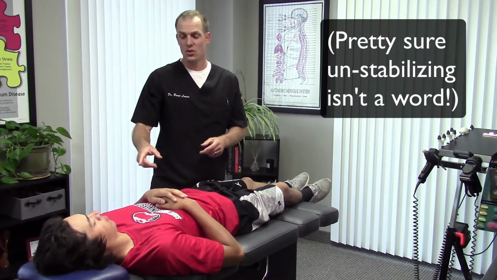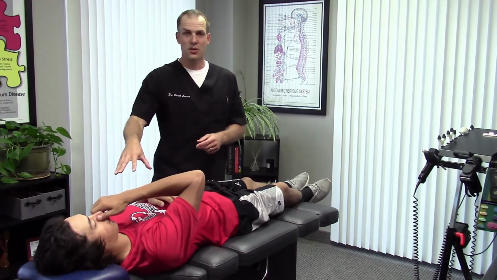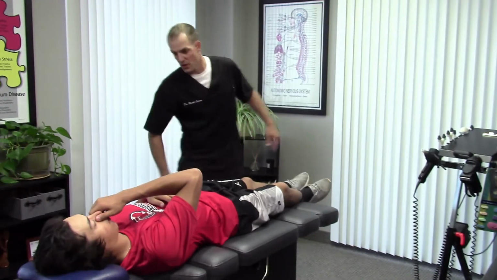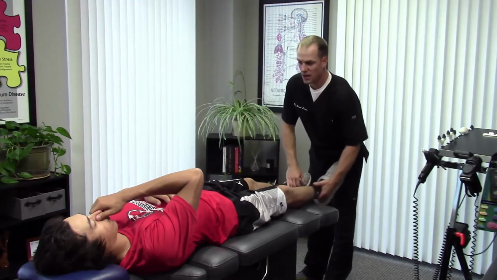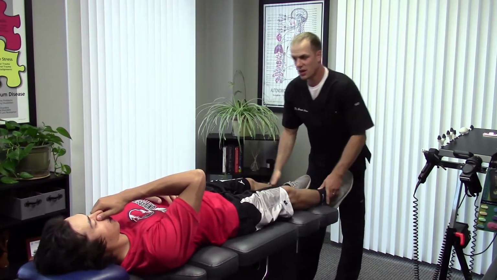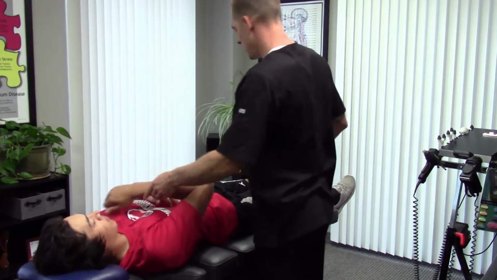So what I'm going to have him do is just pinch your nose. He's going to breathe in through his mouth and hold it, and I'm going to recheck the muscles again. So go ahead and breathe in through your mouth, hold that, and push out here. And it gets really strong. I mean, he's a big, strong guy. Go ahead and breathe again. Go ahead and take that off and breathe.